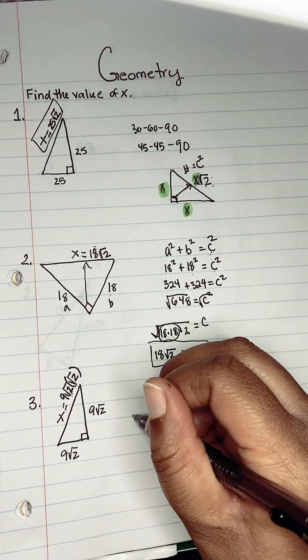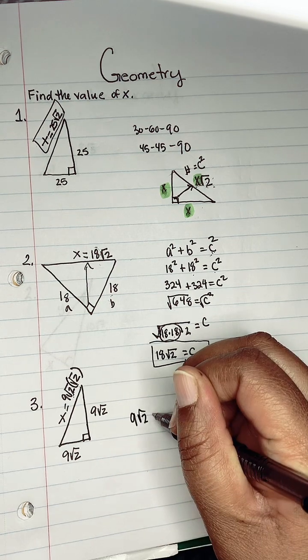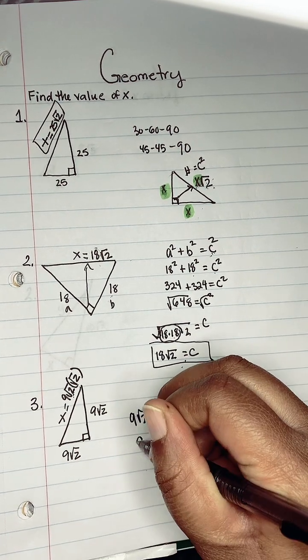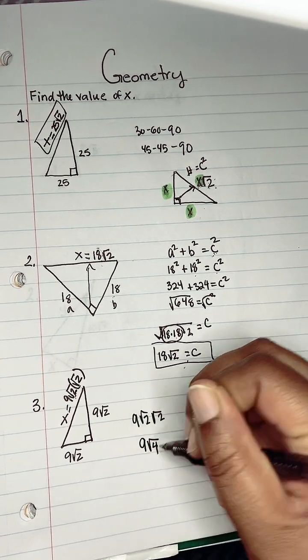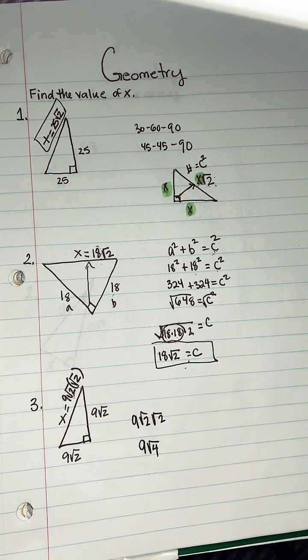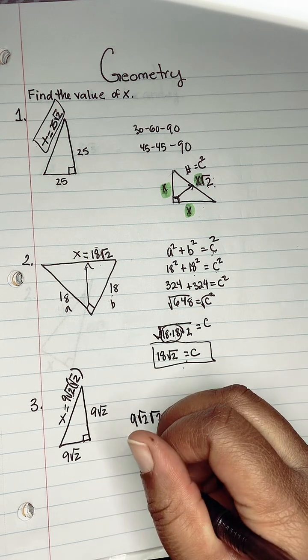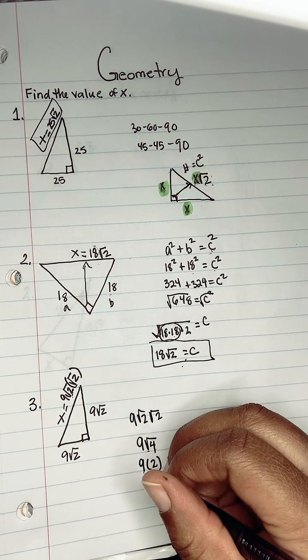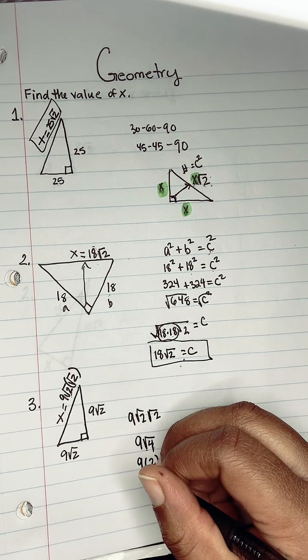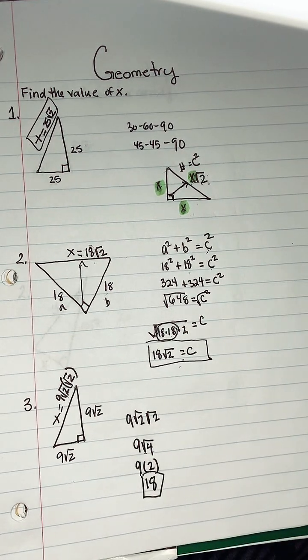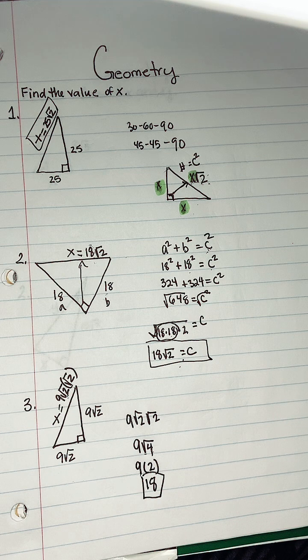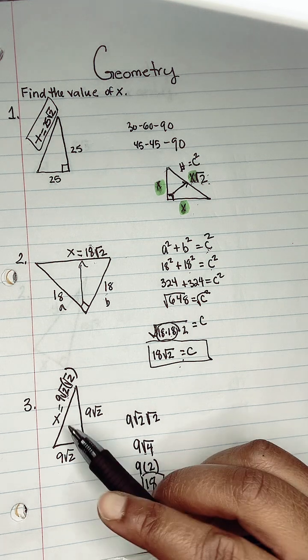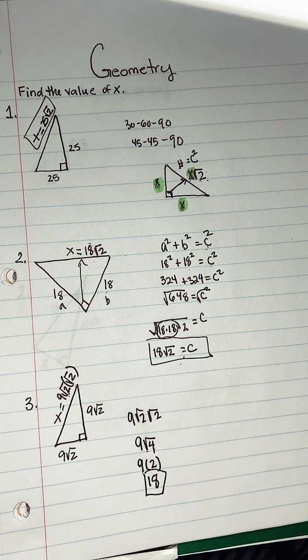So now let's simplify this. 9 square root 2 times square root 2. Chris said 9 square root 4, which is perfect, Chris, but it's not all the way simplified, because what is the square root of 4? Well, the square root of 4 is 2, and 9 times 2 gives us 18.